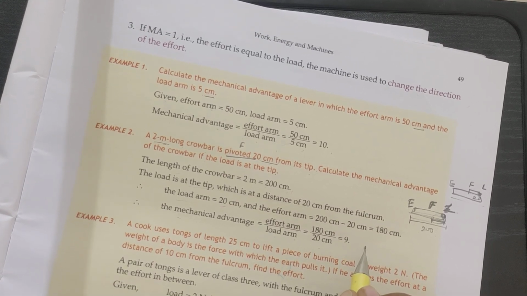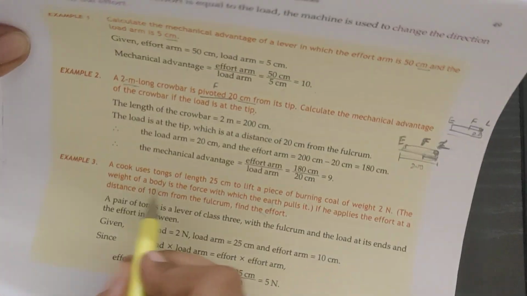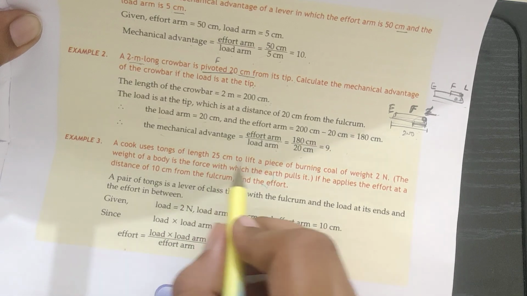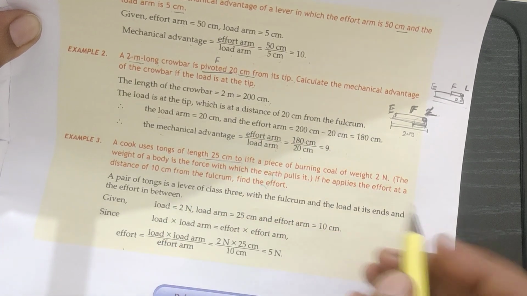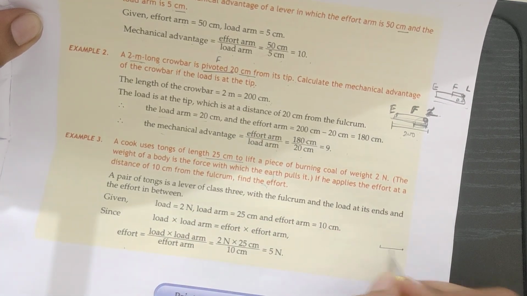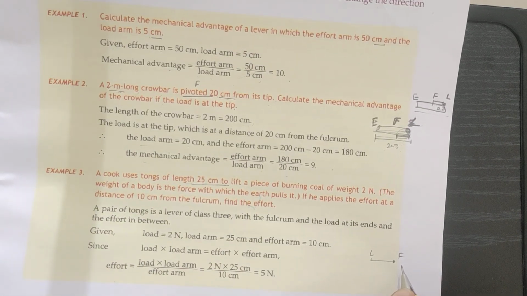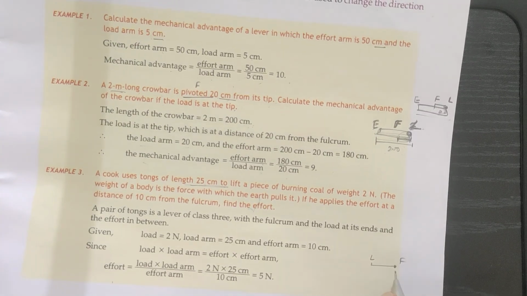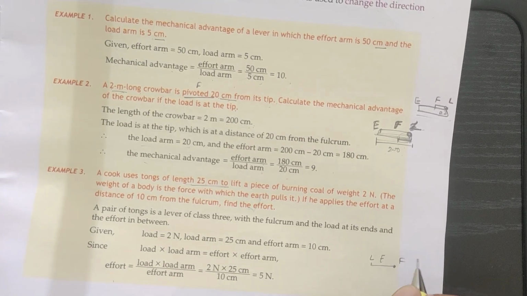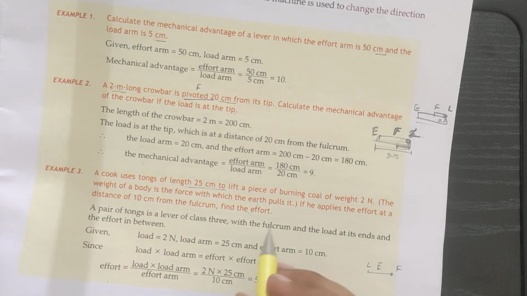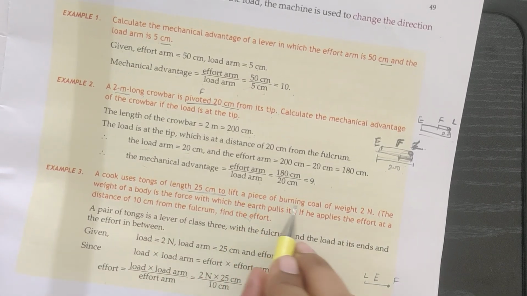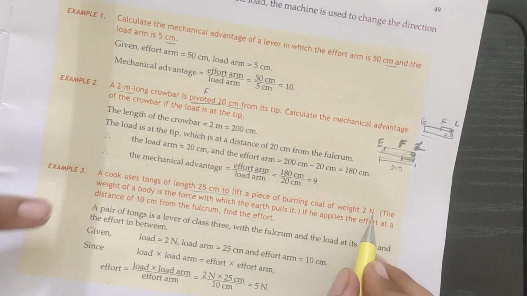The next thing is: a cook uses tongs of length this. Tongs of length this means from fulcrum to load. This distance is given. Here the effort will come, to lift a piece of burning coal of weight this.